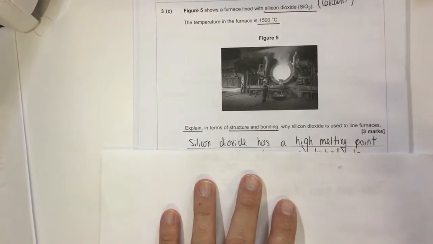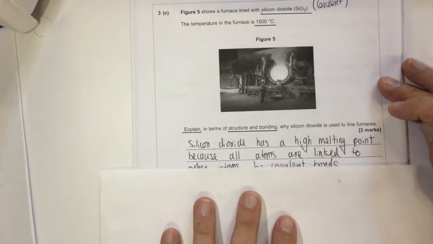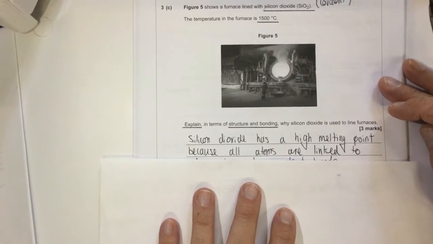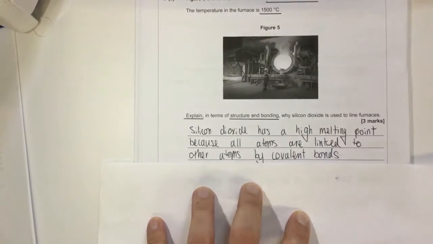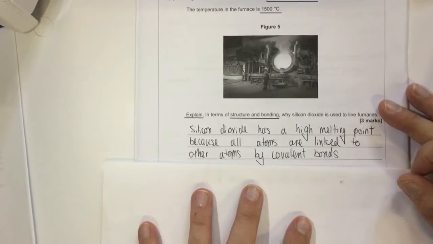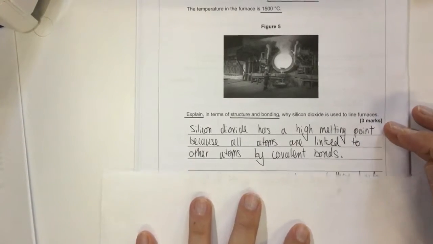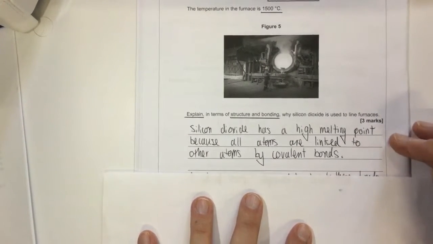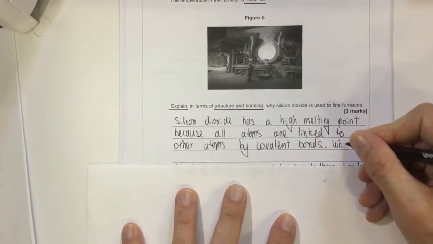So, silicon dioxide has a high melting point because all atoms are linked to other atoms by covalent bonds. I'm just going to add to that as well, which are very strong.